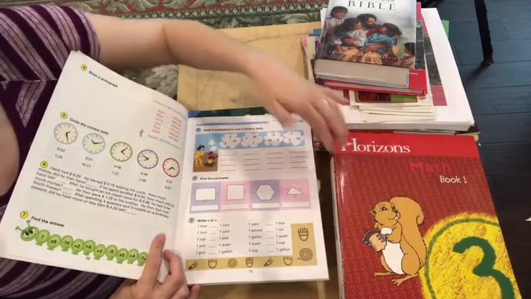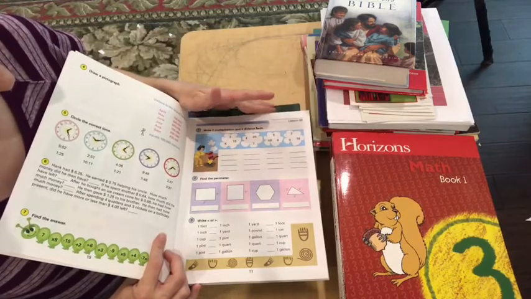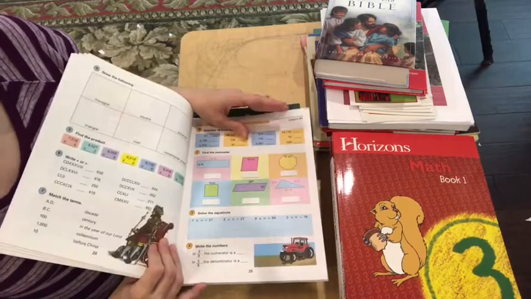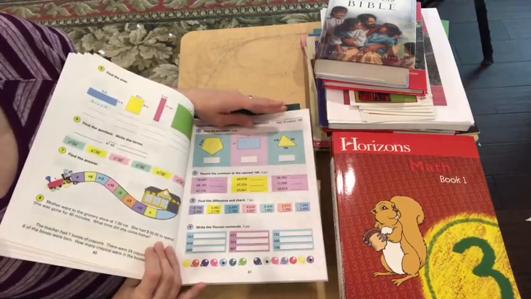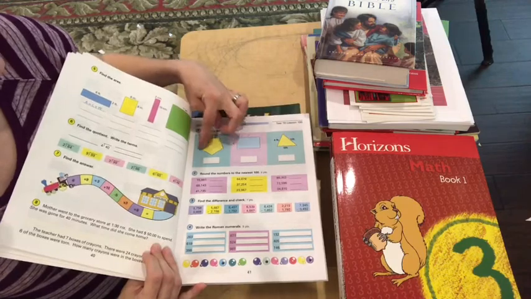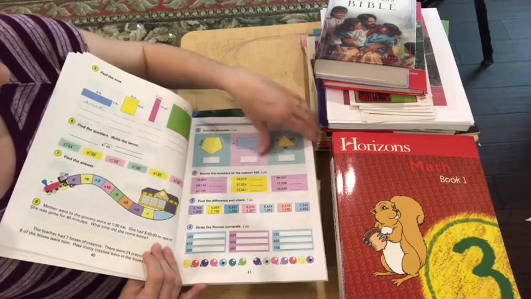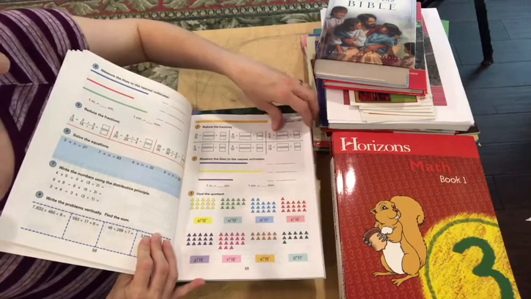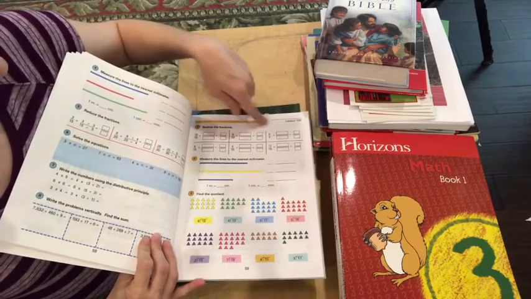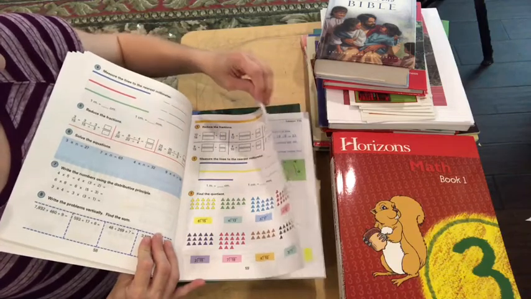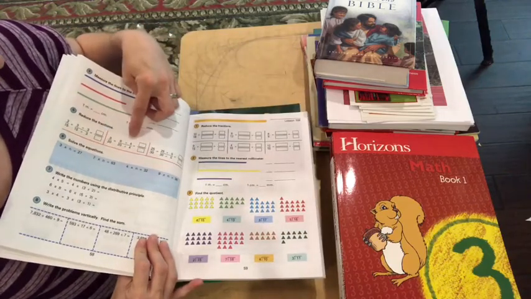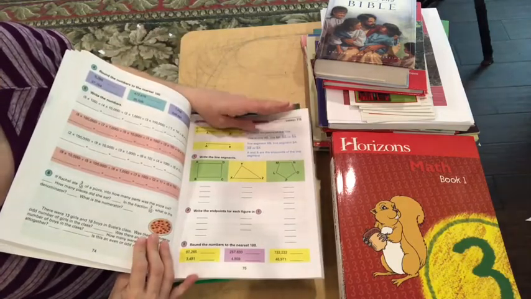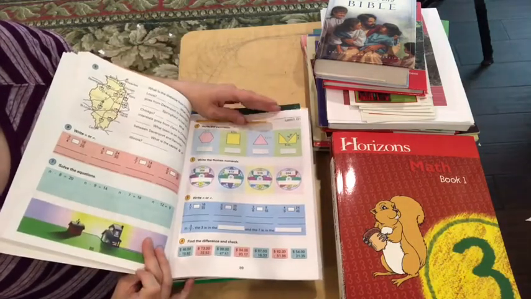It covers the first half of the year, and then you get a new book for the second half, which I really like because after the first part of the year, it gets really ratty. So I like the way they break it up. We're doing area, finding the perimeter, the area of things. Here's division, reducing fractions. Mama's gonna need a major refresher course in math this year.